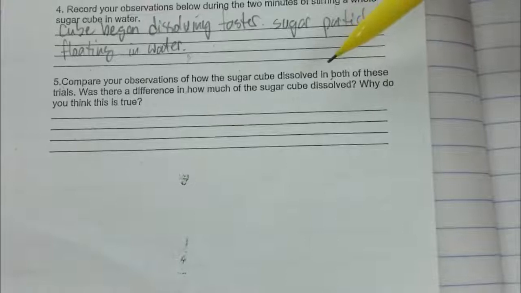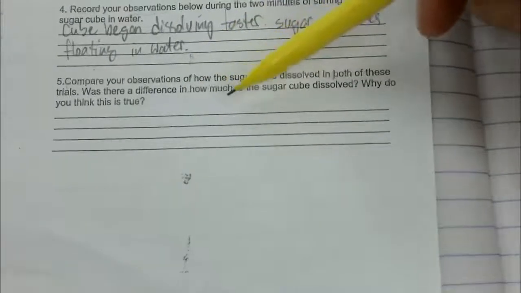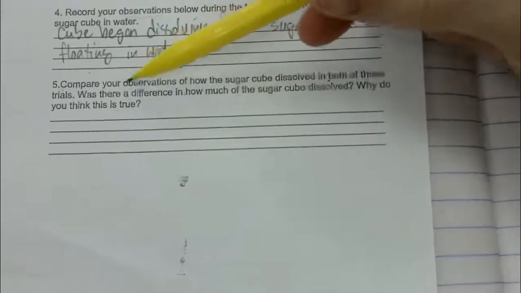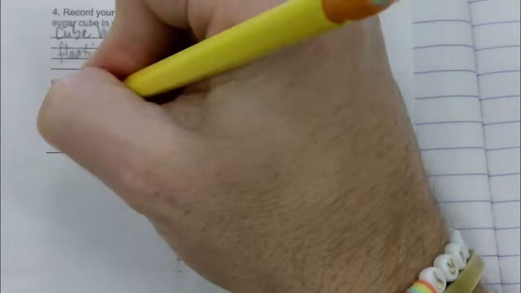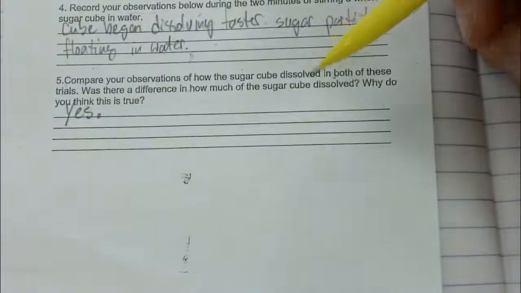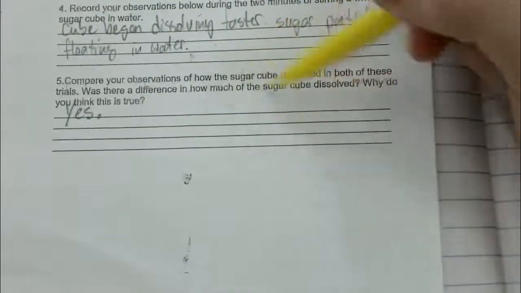Well, the sugar in the second one, while we were stirring, the one we stirred, it dissolved much faster. So was there a difference in how much of the sugar cube dissolved? Yes, there was a difference. Why do you think that is true? So why do you think the sugar dissolved faster the second time when we were stirring?